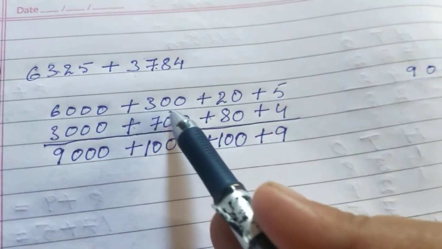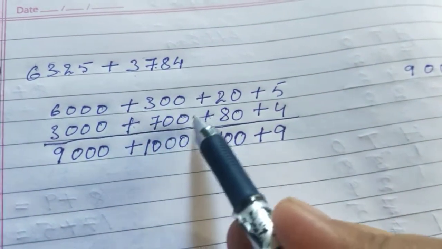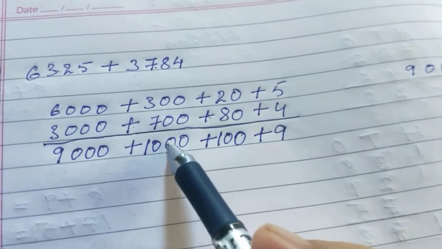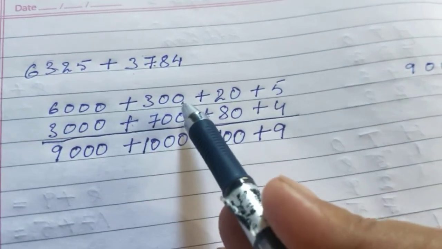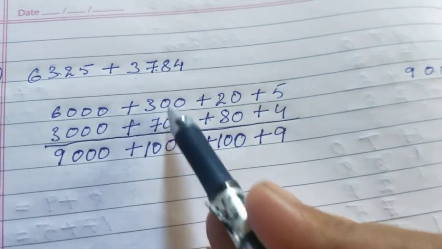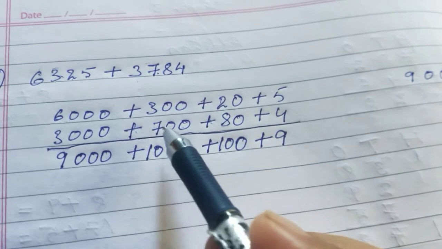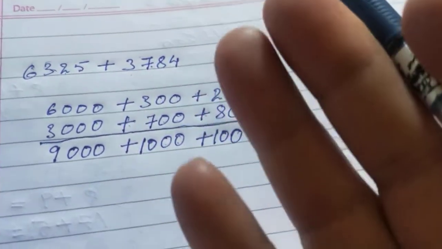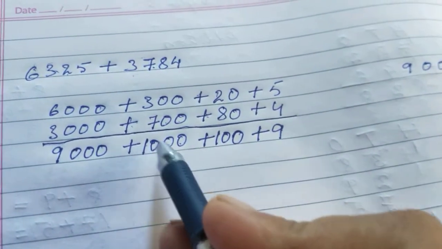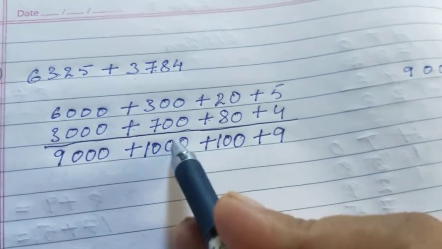Plus here again, if you look at both the numbers that you're adding up, there are 2 zeros in both the numbers, so first you'll write 2 zeros. 0 plus 0 will be equal to 0, 0 plus 0 again will be equal to 0. Now 7 plus 3, 7, 8, 9, 10. So you'll write 10 over here, and it's 1000.